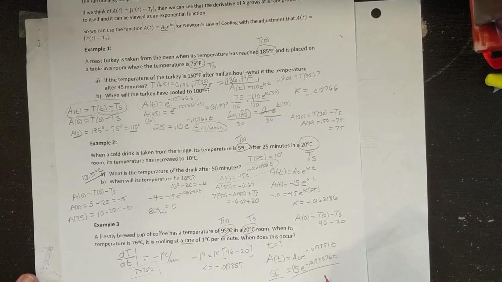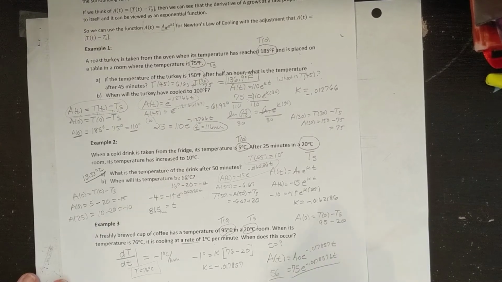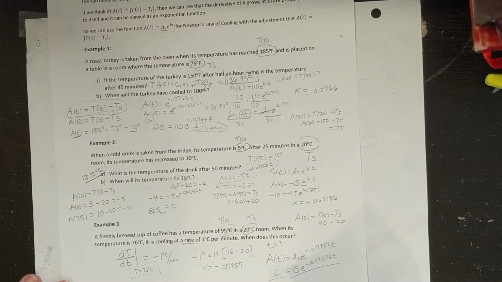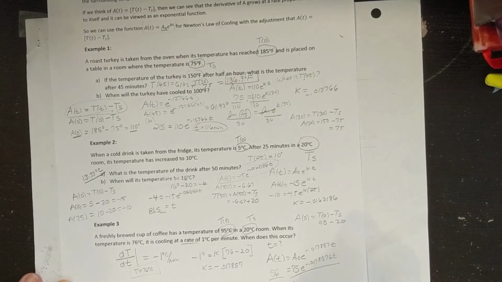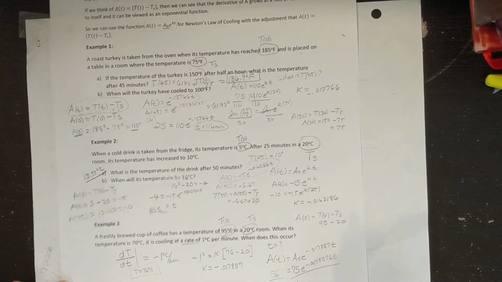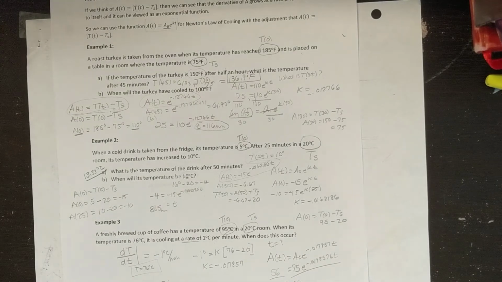Divide both sides by 75, take the natural log, divide by this k value, and you'll get that t is equal to 16.34. All right, so that's a few examples of how you can use Newton's law of cooling.